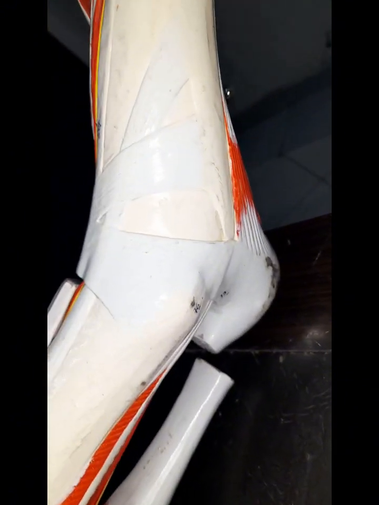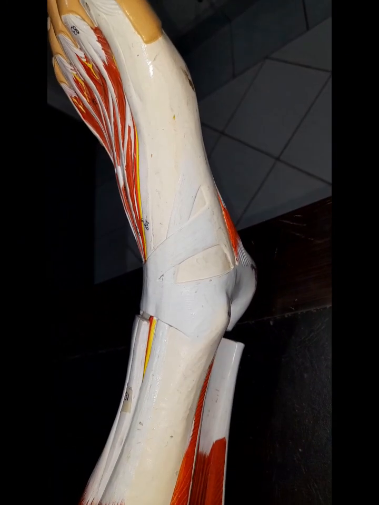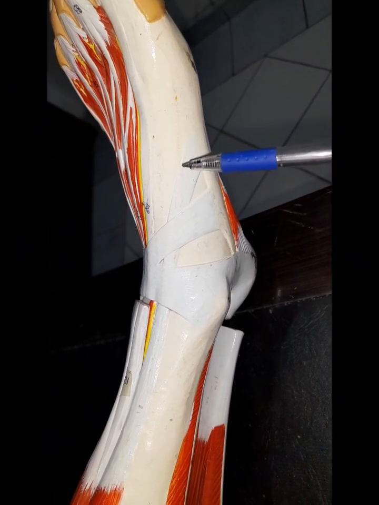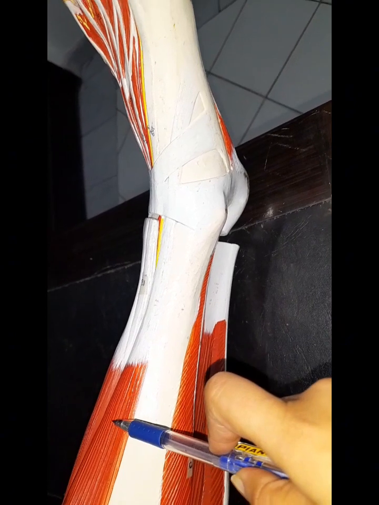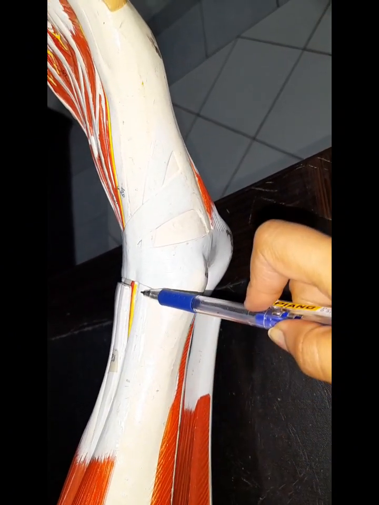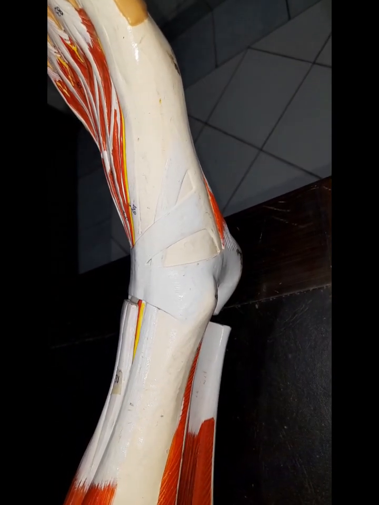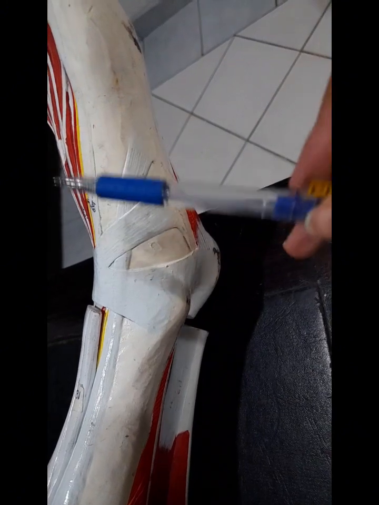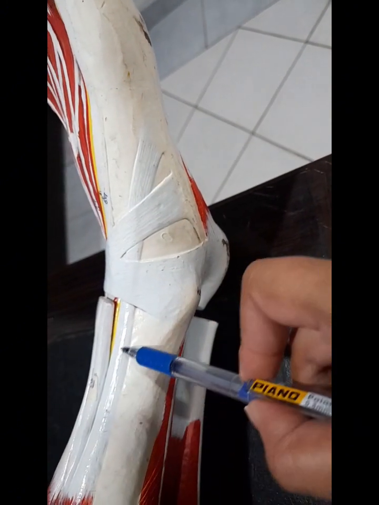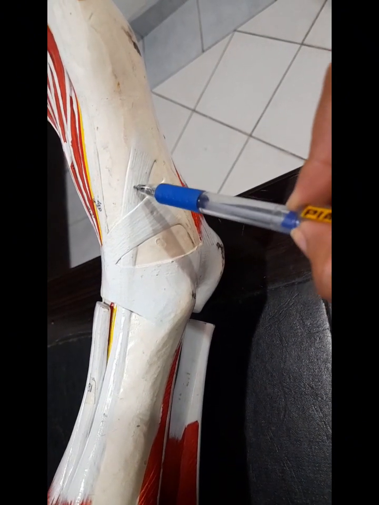Okay. So now we've moved to the medial side. On the medial side, I'll just try to show you. So this muscle, tibialis anterior, continues from underneath the retinaculum, and this is actually its tendon.